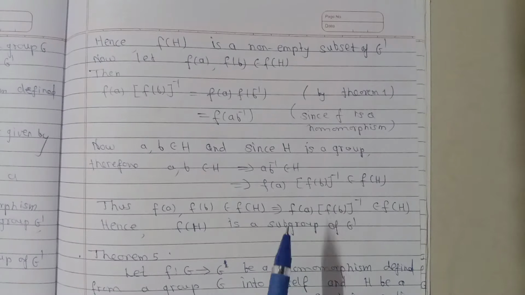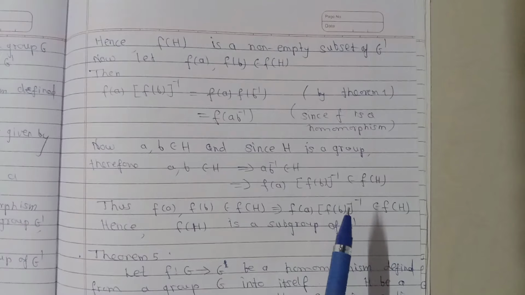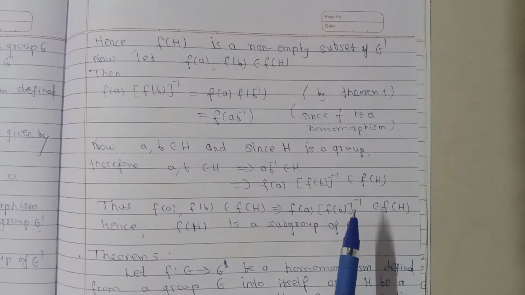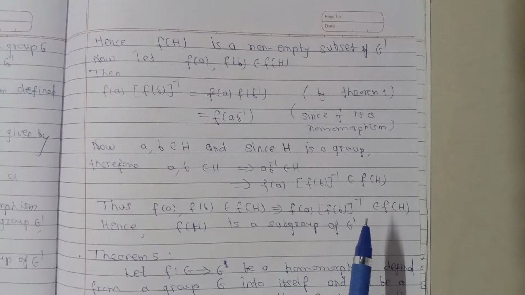Thus f from G to G' is a homomorphism defined from a group G into group G'. Then H is a subgroup of G. That means if H is a subgroup of G, then f(H) is a subgroup of G'.